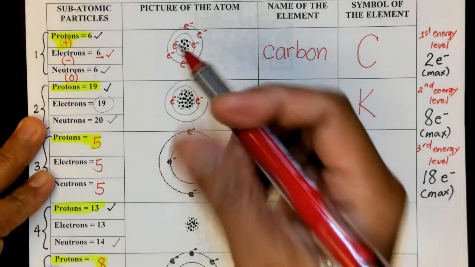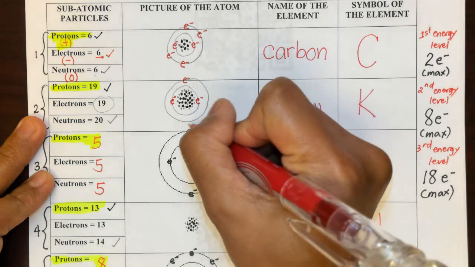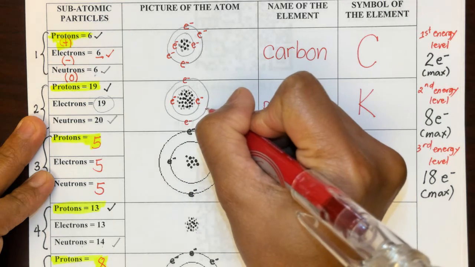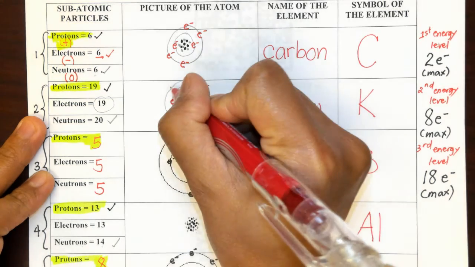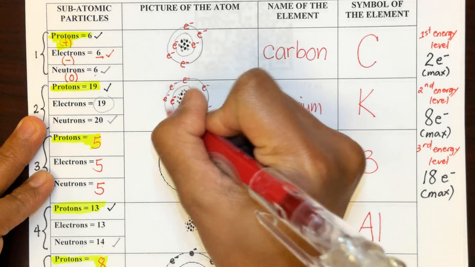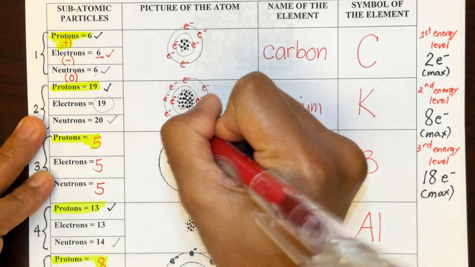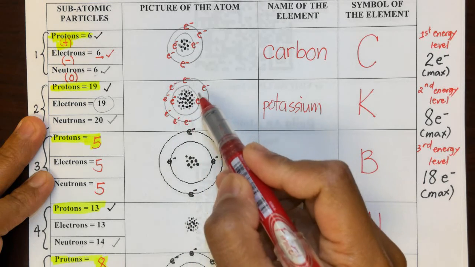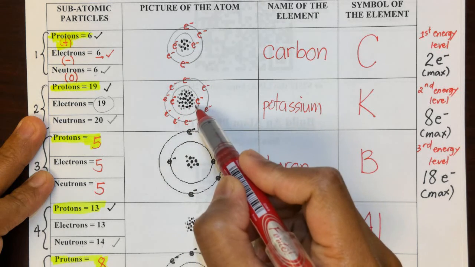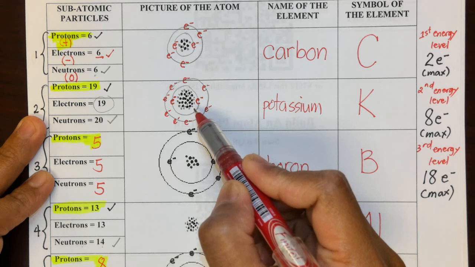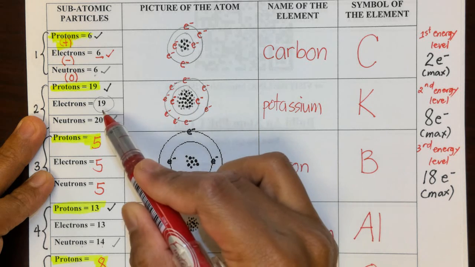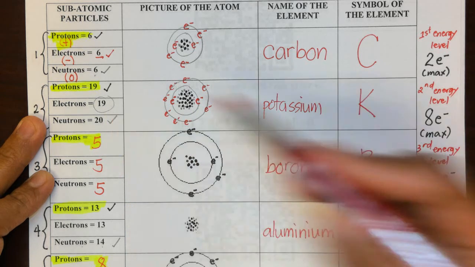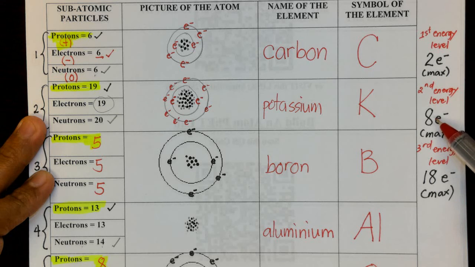So let me draw all the 8 there. 1, 2, 3, 4, 5, 6, 7, 8. So I draw 8 plus 2 here. That's a total of 10. Still 10. But I need 19. But I've maxed out my second energy level.